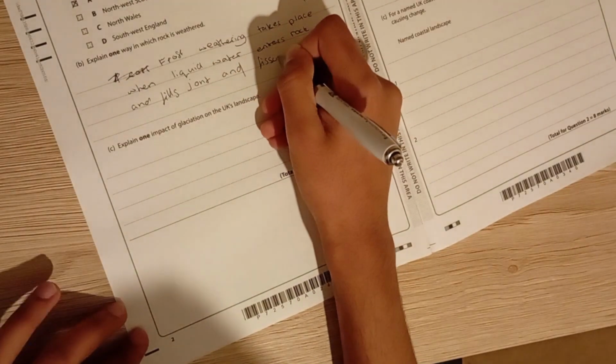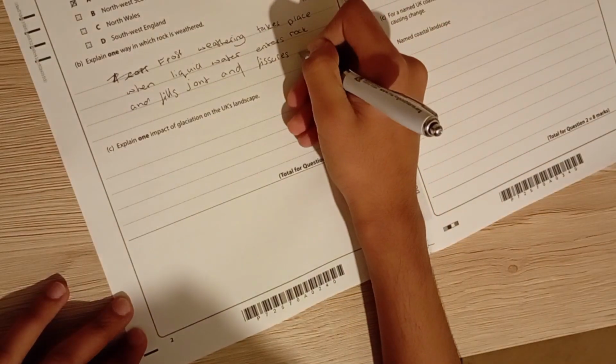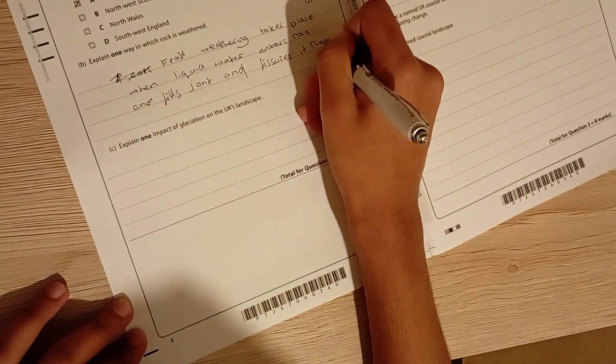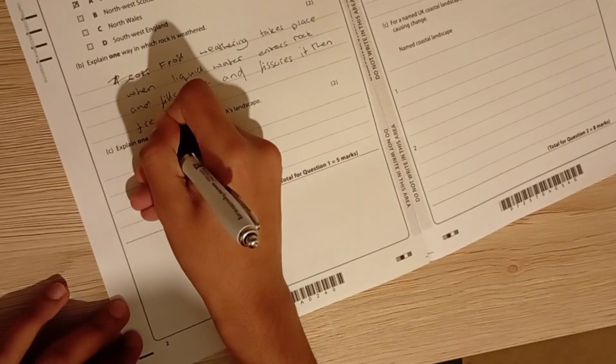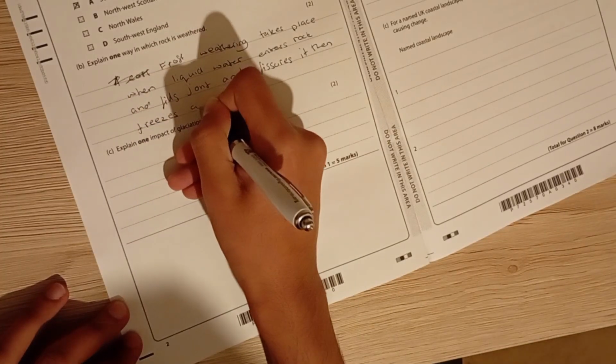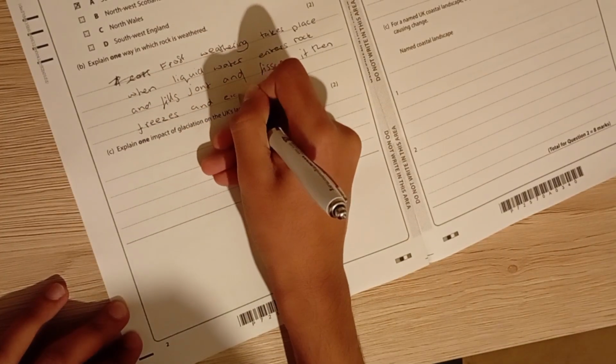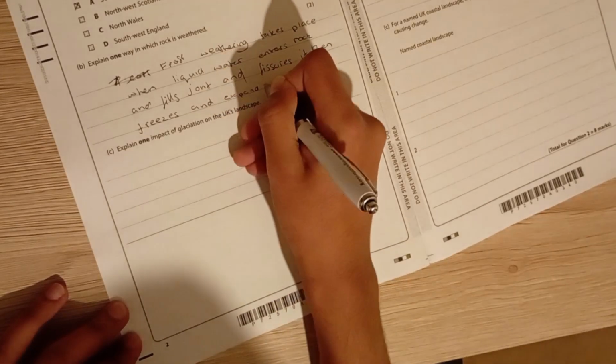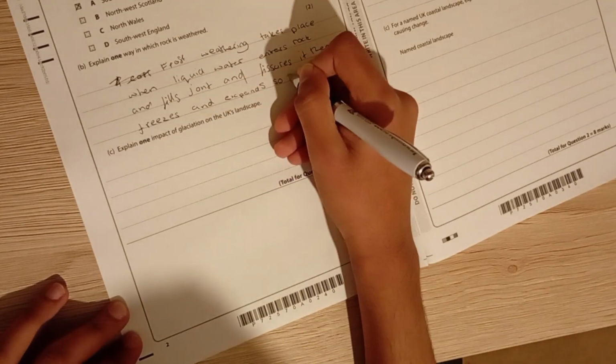So that's one mark. And then you could also say it then freezes and expands, fracturing the rock.